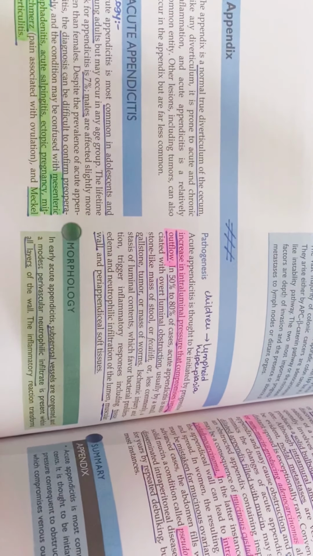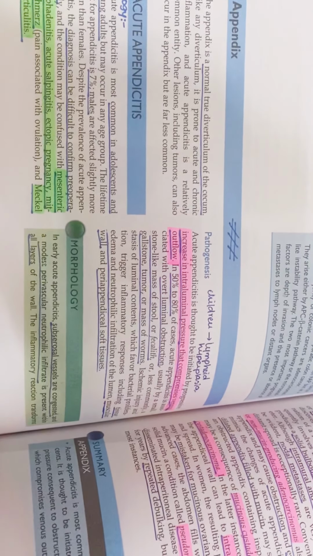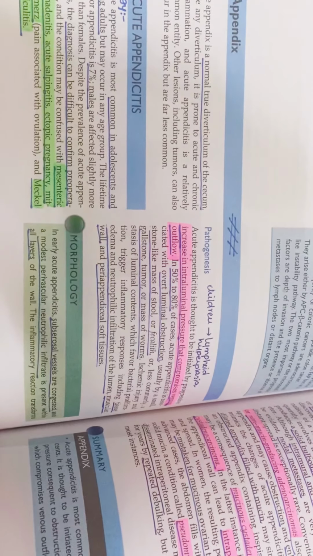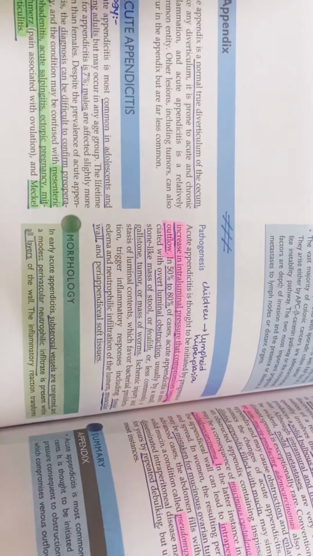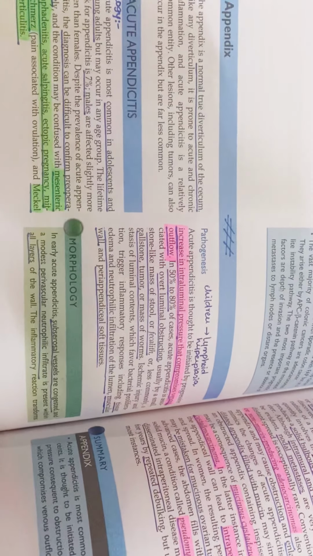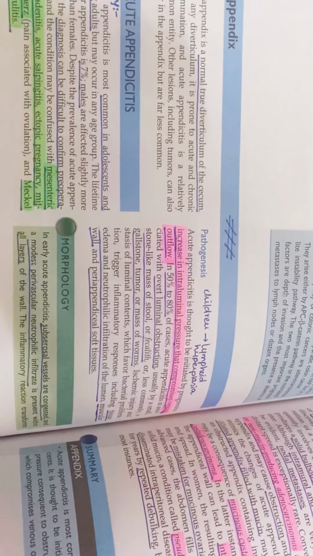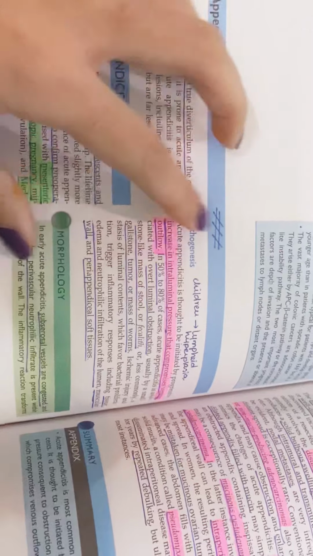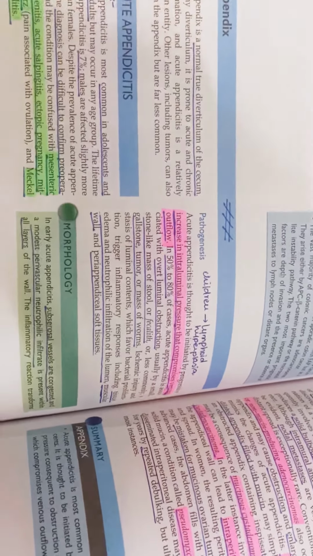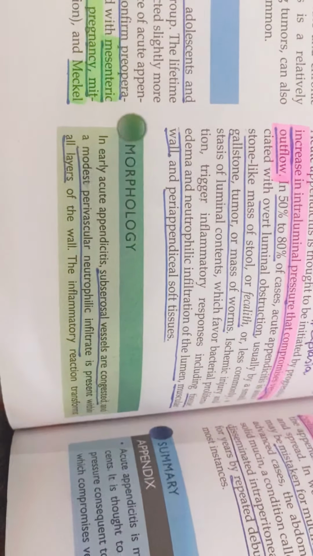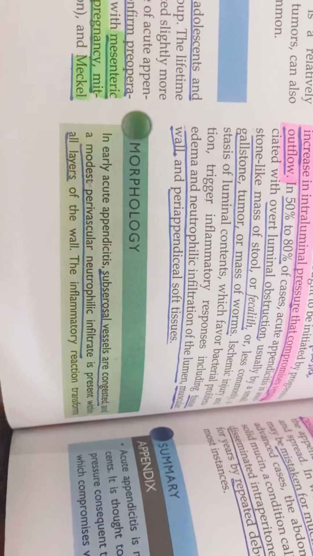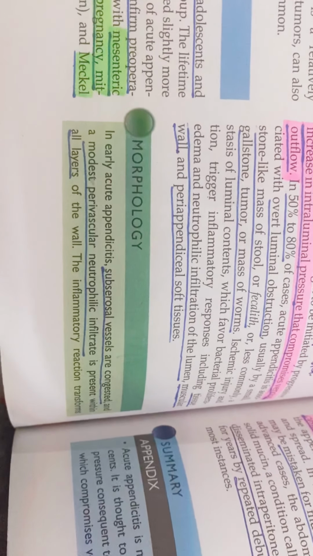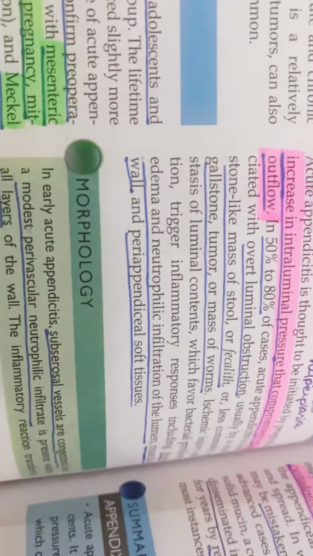So the pathology is going to be associated with tissue edema and neutrophilic infiltration, because it is acute inflammation, and this infiltration is going to be in the lumen, muscular wall, and all the soft tissues that are near the appendix. The morphology shows subserosal vessels that are congested, and there will be neutrophilic infiltration in all the walls of the appendix.